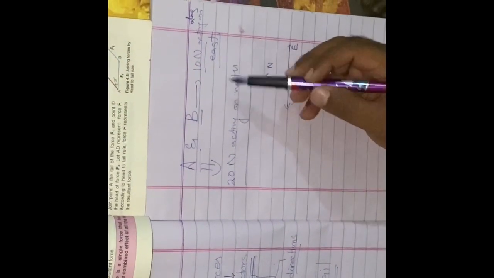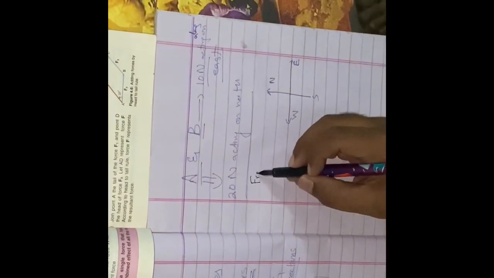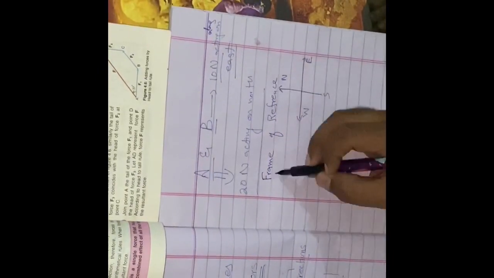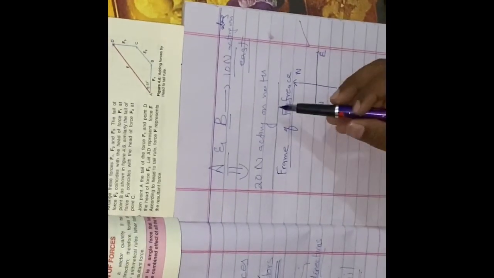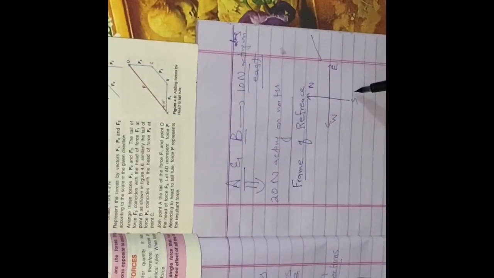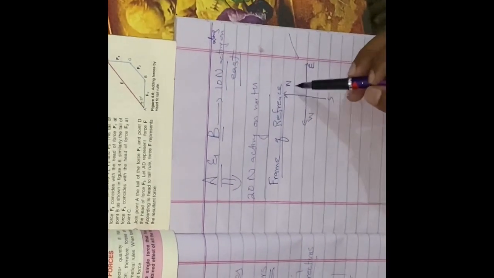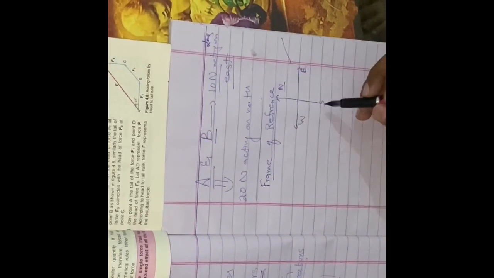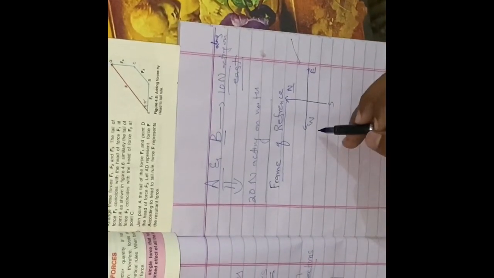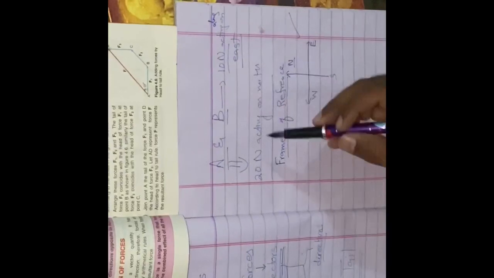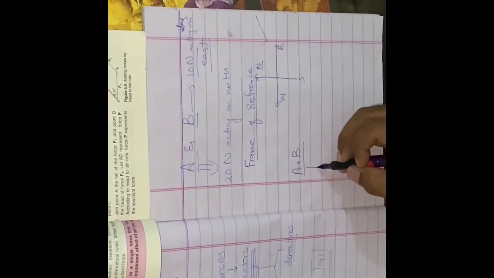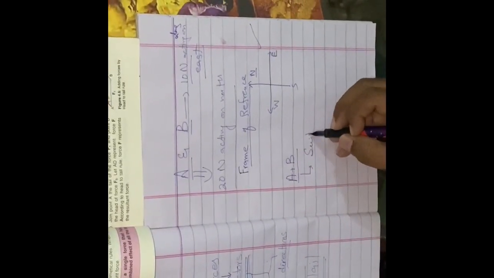To add these vector quantities, we will make a frame of reference. This is our frame of reference. As our forces are acting along north and east, we will make a frame of reference according to this. This is the north. Downward is south. The right direction is east and the left is west. To add these two vectors A plus B, first of all we have to select a suitable scale.